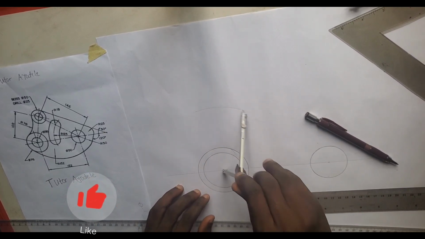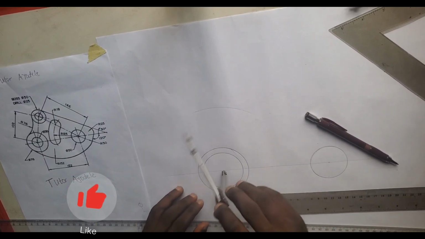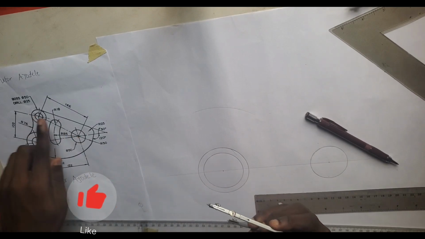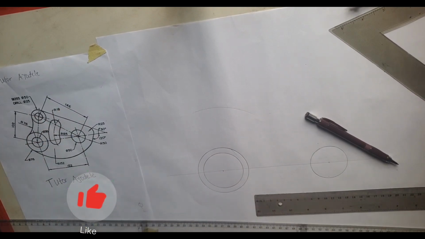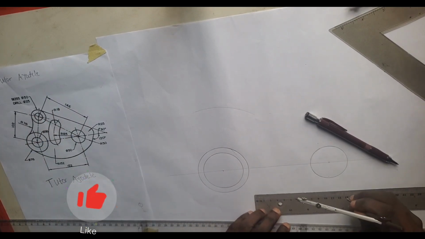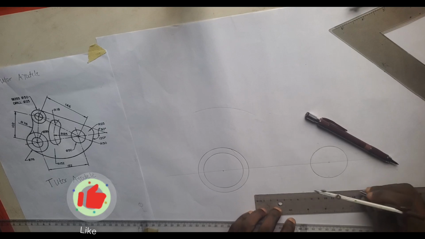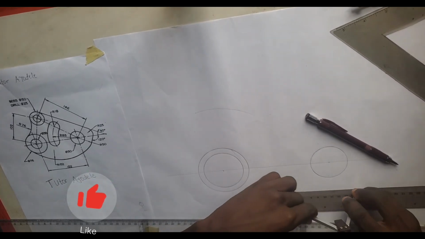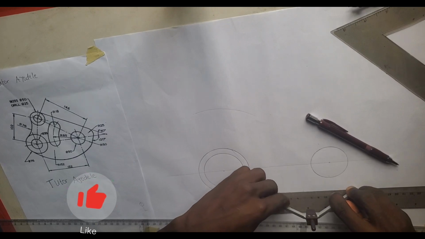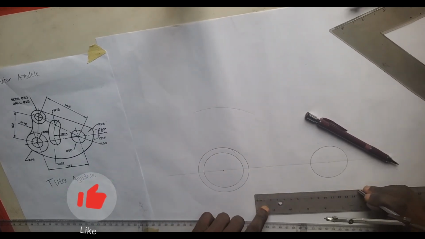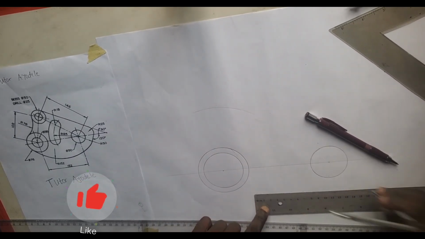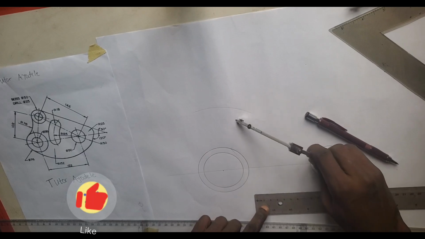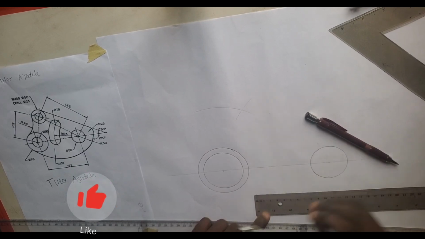Make the line thin. Then from here to here is 146 millimeter, so that will give me 14.6 centimeter. I will place it here and mark another arc.